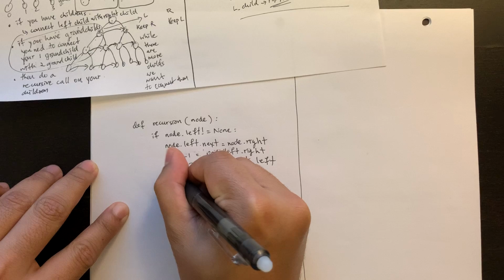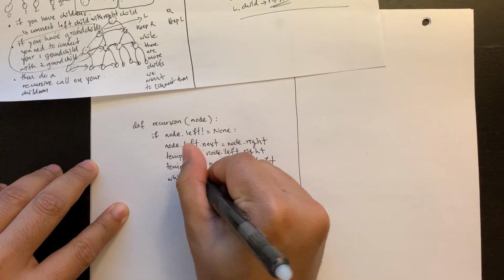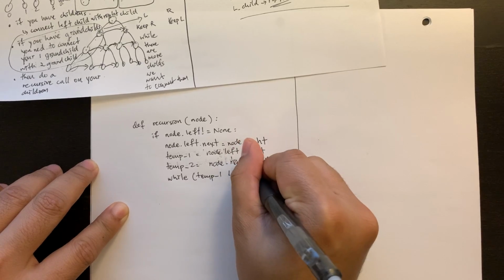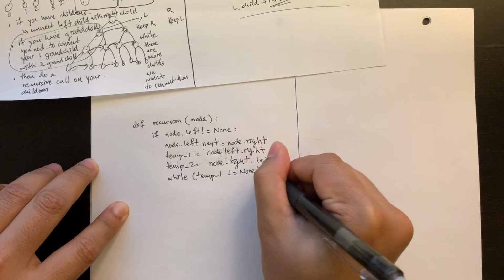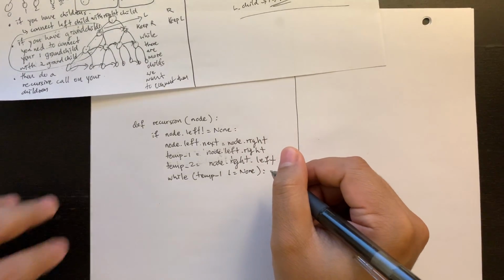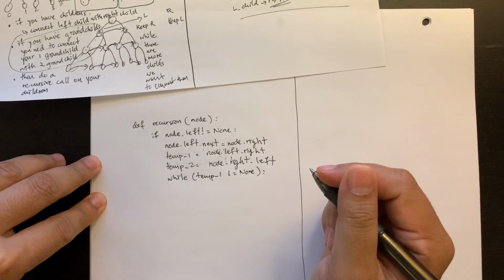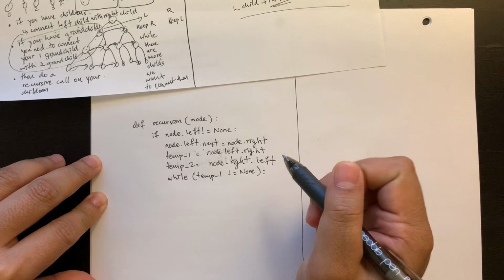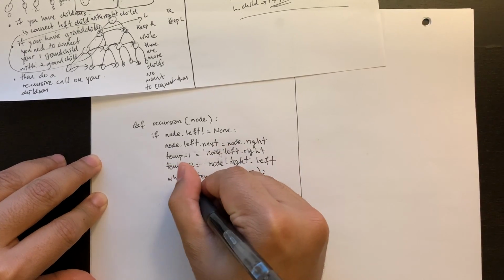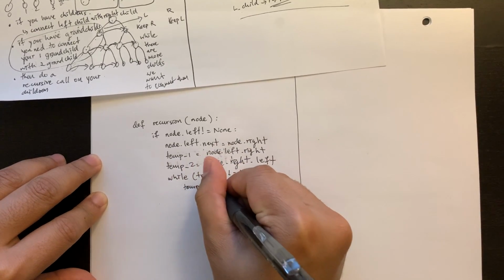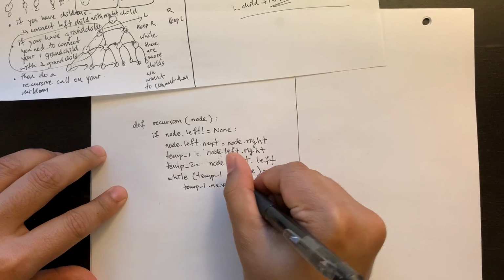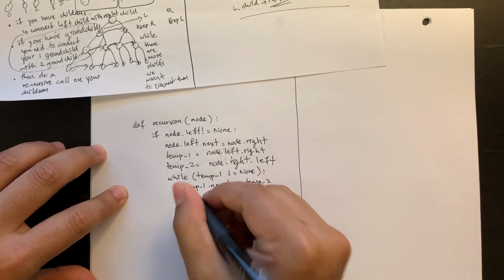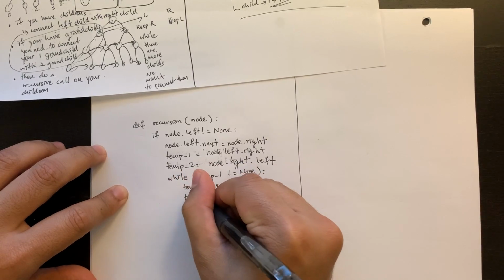So while temp1 is not none, we want to set temp1.next to temp2, and then we want to update our temp1.